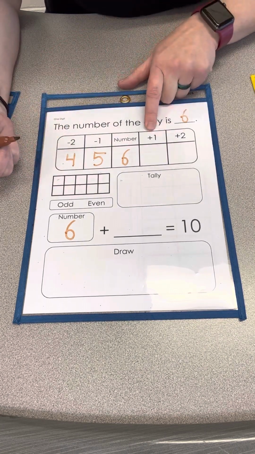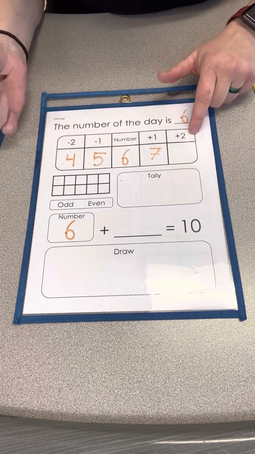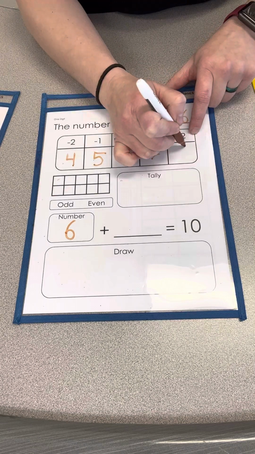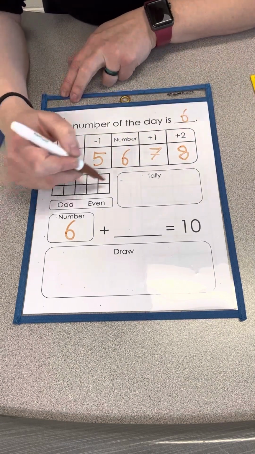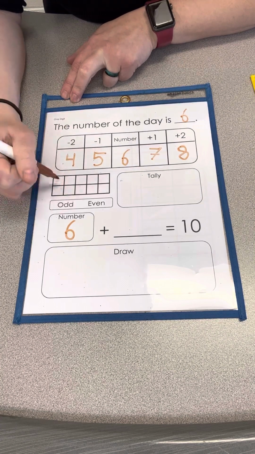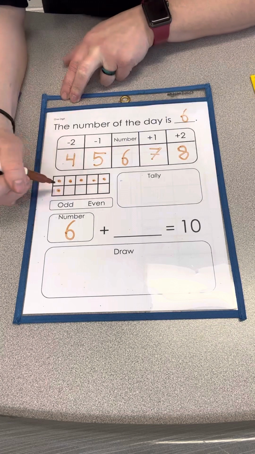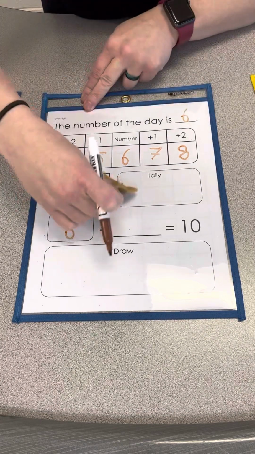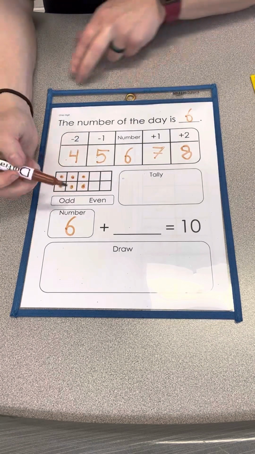And then what's 1 more than 6? And hopefully they know that that's 7. And what's 2 more than 6? Hopefully we know that that's 8. Ugly 8. And then they're going to fill in this 10 frame. And so they can do it this way, or they can do it this way, whatever is easiest for them.